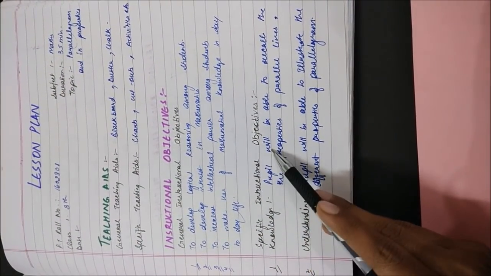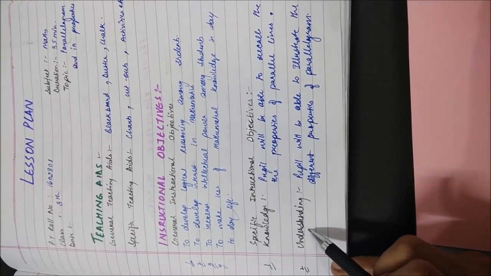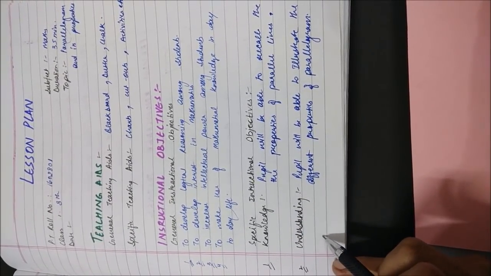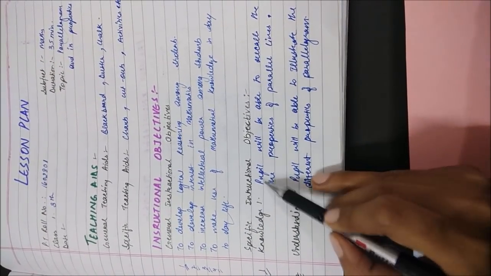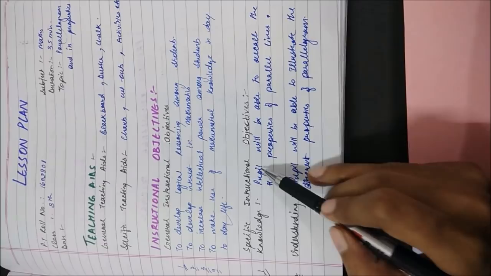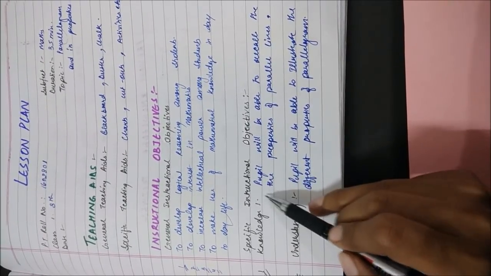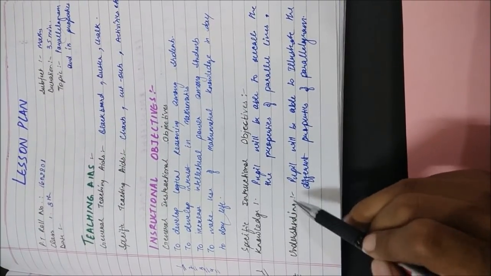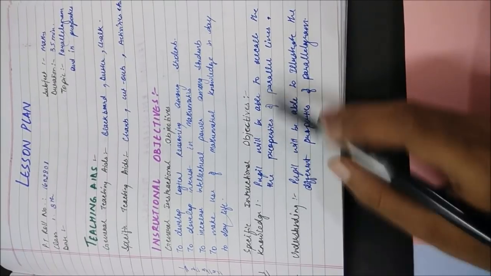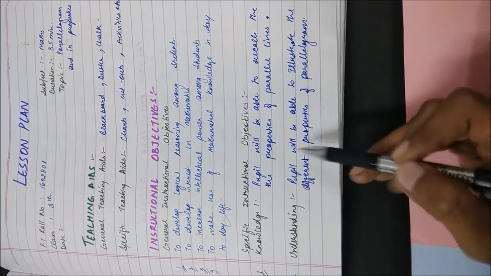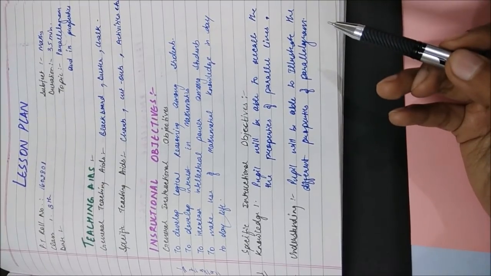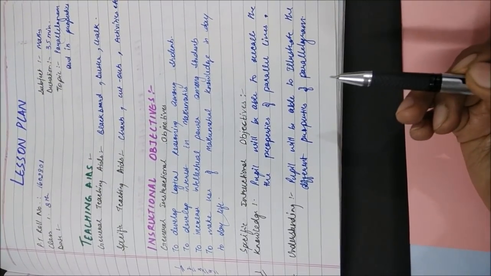Then the second part is the specific instruction objectives. First is the knowledge, second is the understanding, third is application and fourth is the skill. Pupil will be able to... This is the repeating line and we are going to use it in every subtopic: knowledge, understanding, skill and application. This recall, illustrate shows what kind of changes the pupil will have after explaining the chapter.